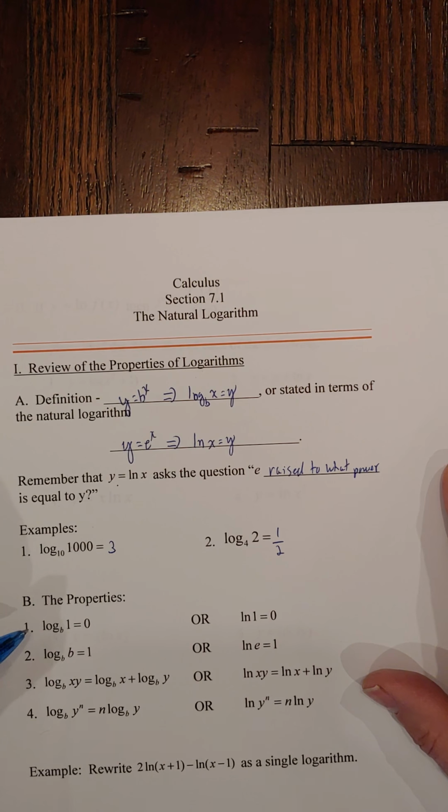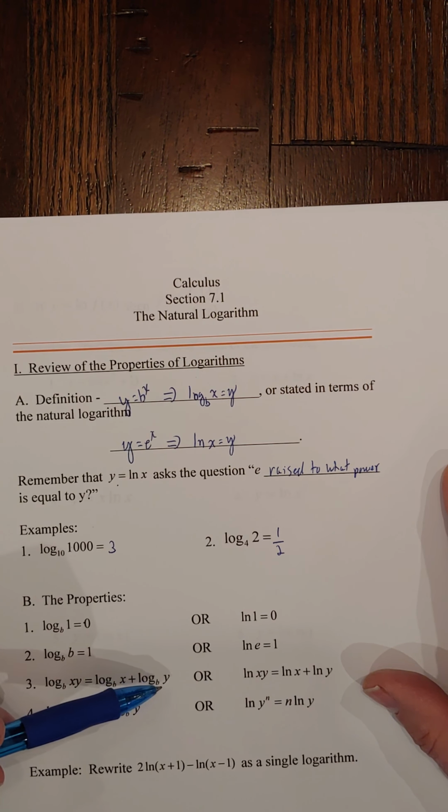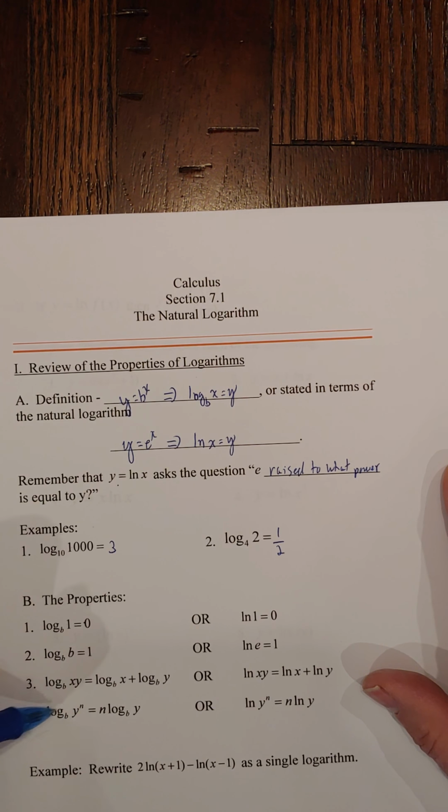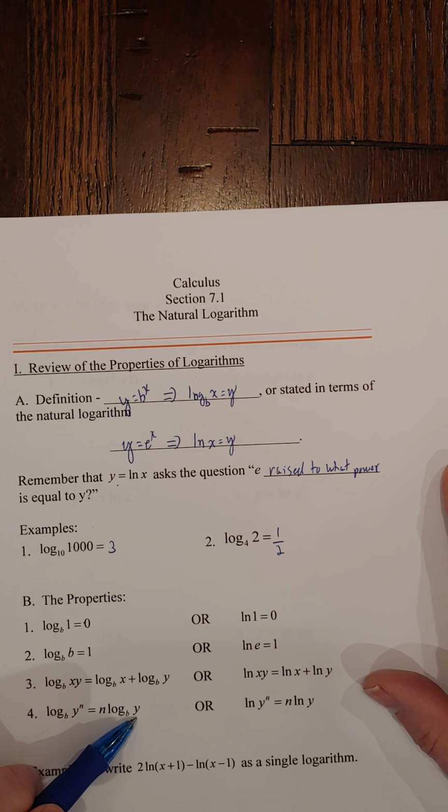Okay. Basic properties of logarithms. Log base b, b raised to what power is 1? That's 0. b raised to what power is b? Well, that's just b to the first. Okay. And then these two properties of logarithms we use quite a bit. So log base b of x times y is log base b of x plus log base b of y. And then log base b of y to the n. Okay, so we can take this exponent and move it out in front. So that produces n log base b of y.